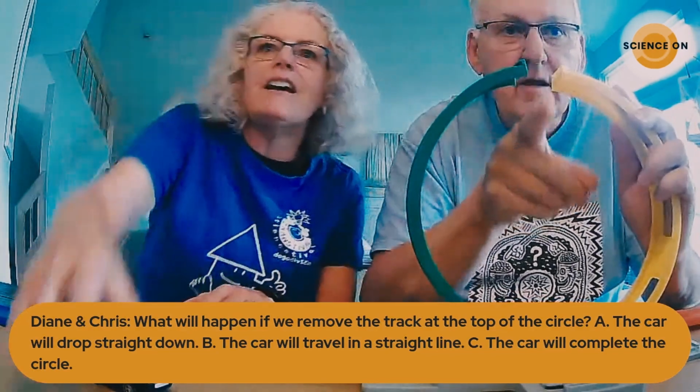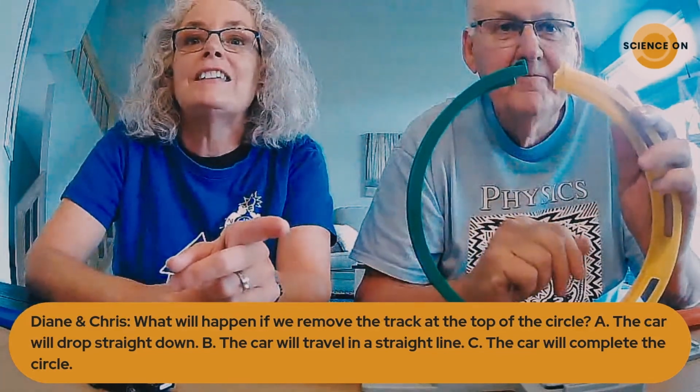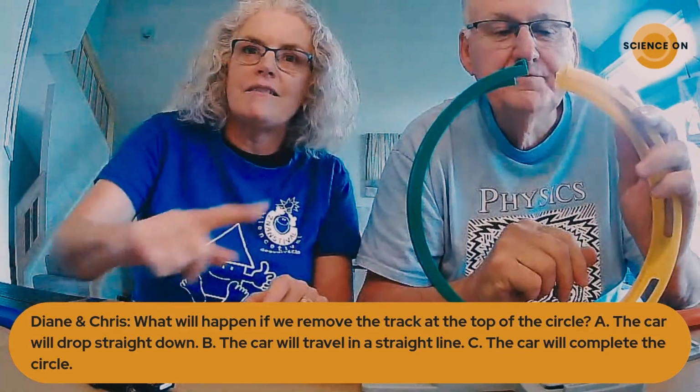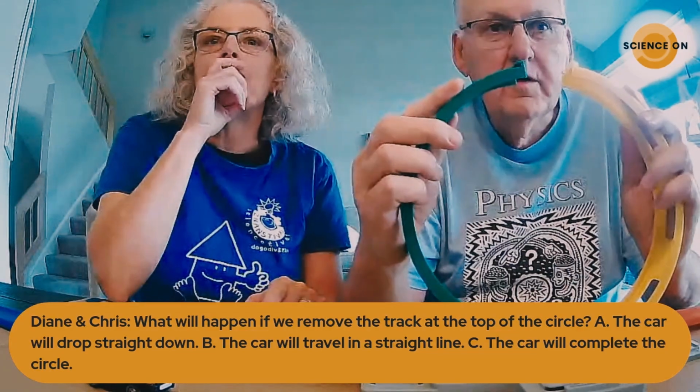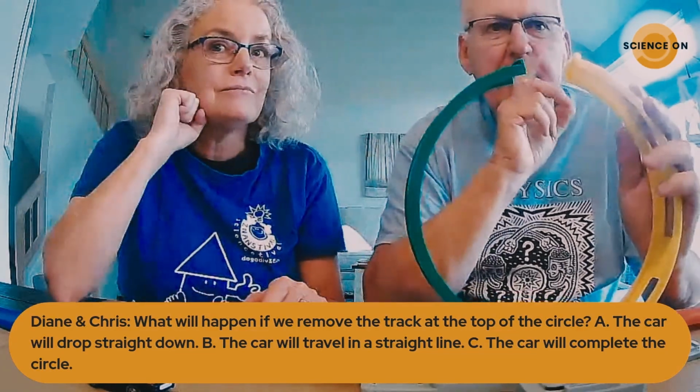Can you see the gap there? So the question is, what will happen to the car? We're going to run the car again, but now there's no track there. So we'll give you a second. Think about that.